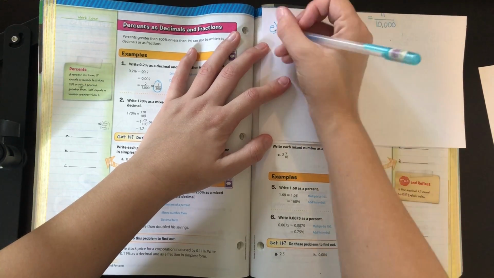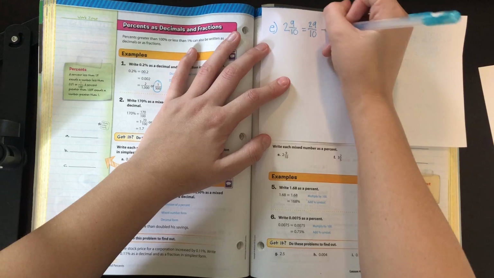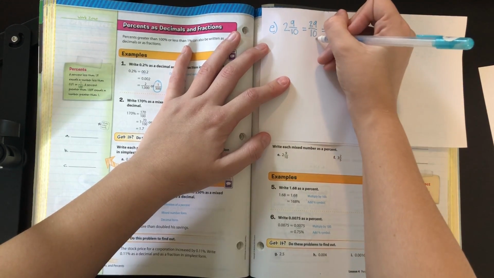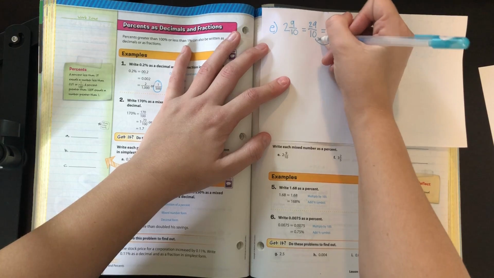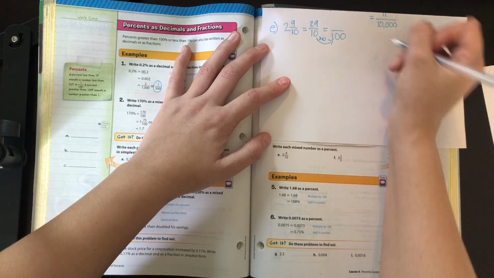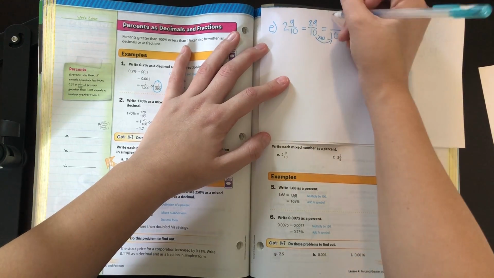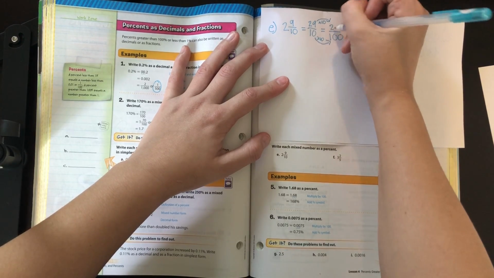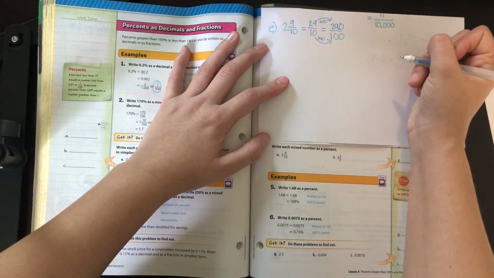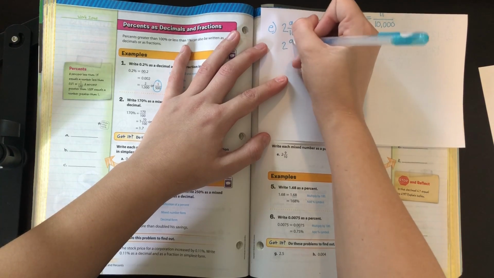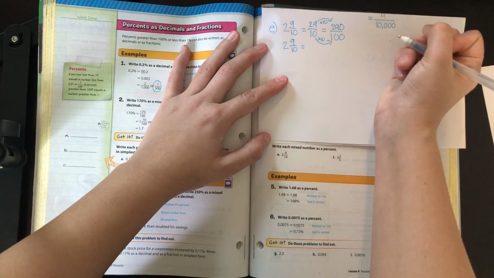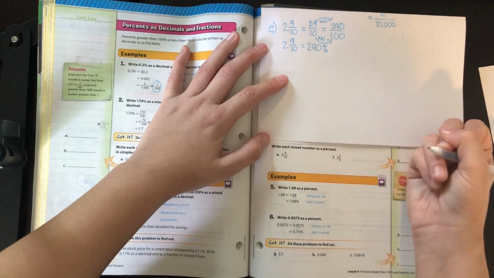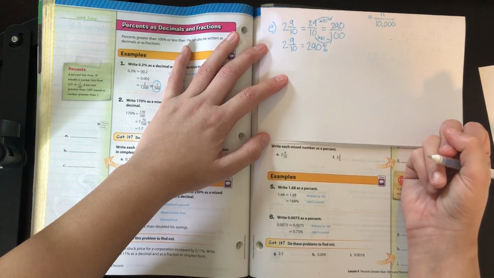Now we have to change this number, 29 tenths, into something over 100. We know that 10 times 10 is 100. So whatever we do to the bottom, we have to do to the top. 29 times 10 is 290. So that means that 2 9/10 equals 290%.